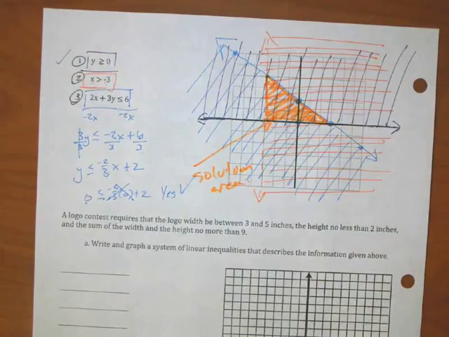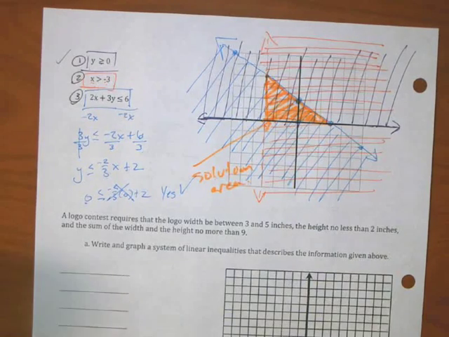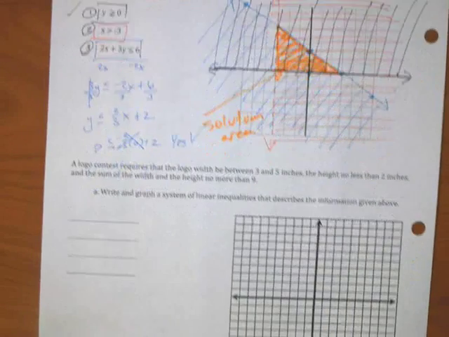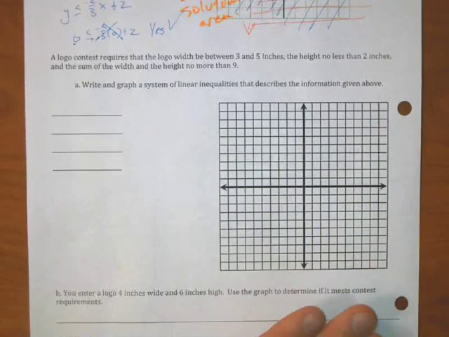We're graphing a system. We're graphing just more than one inequality. Graph and shade. Graph and shade. Graph and shade. Okay. Let's look at the last piece, this nice little story problem.